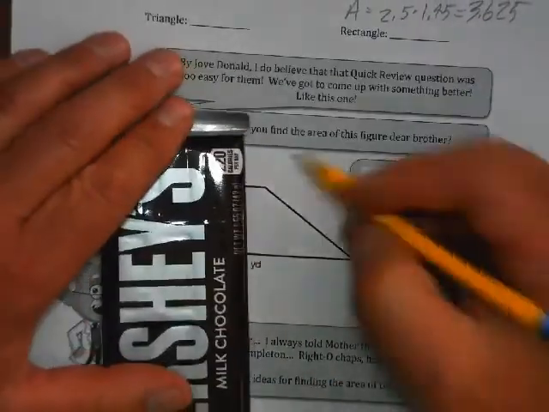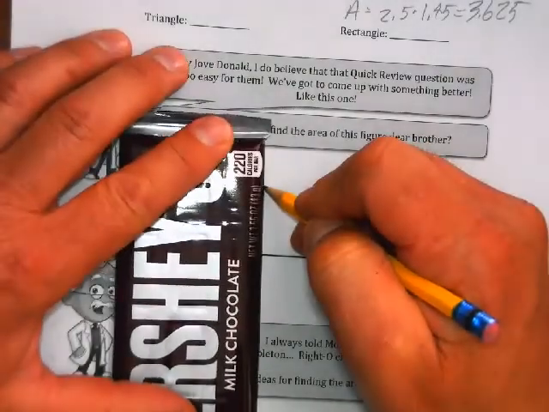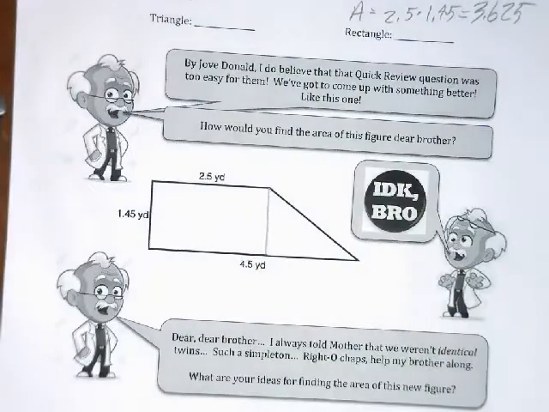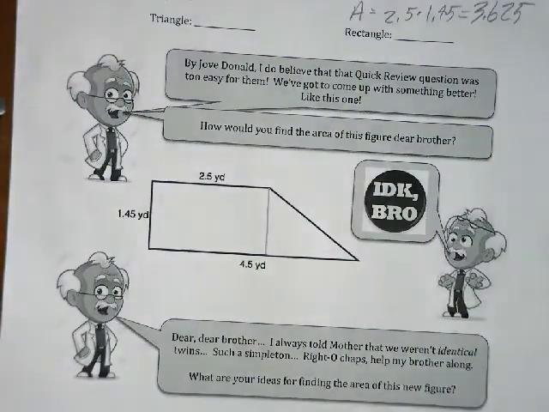My dear, dear brother. I always told Mother we weren't identical twins. Such a simpleton. Righto, chaps, help my brother along.